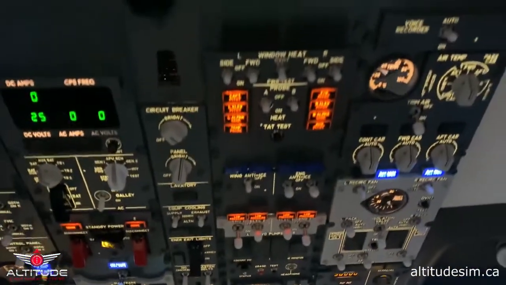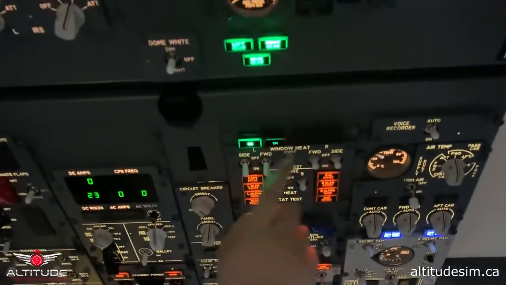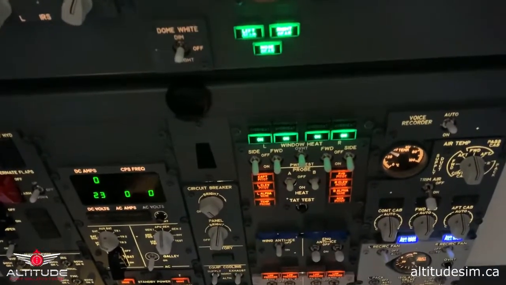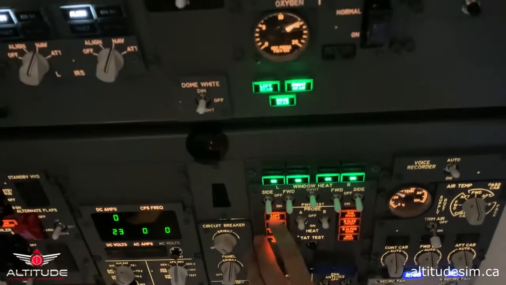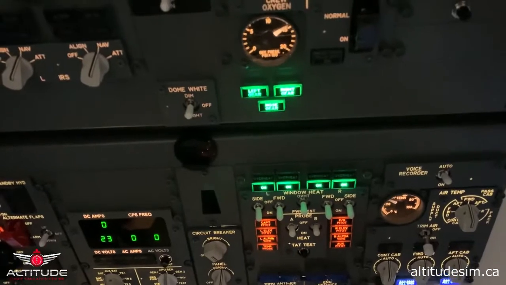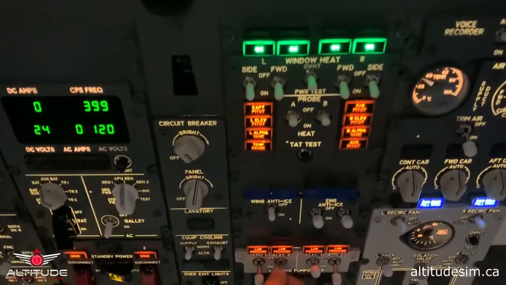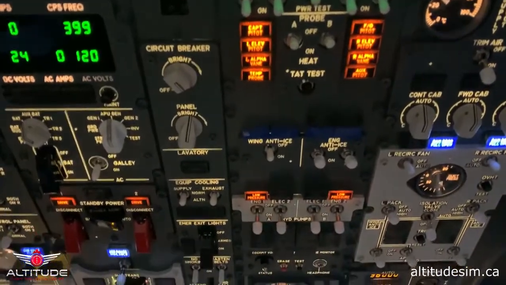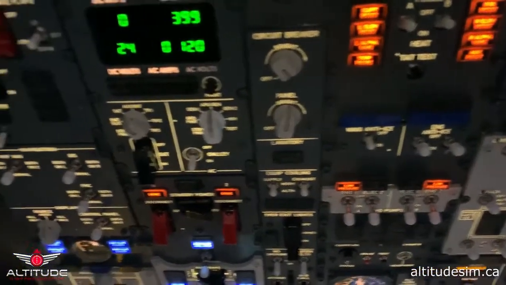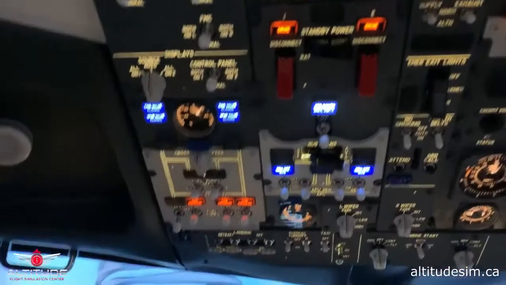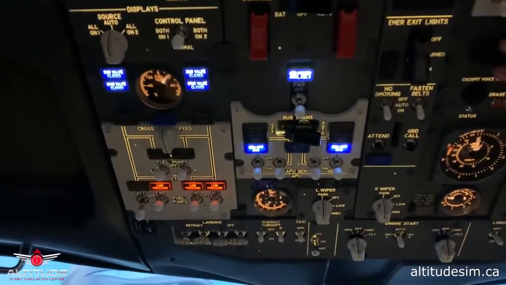Window heat on, left and right. Perfect. Probe heat, you check that is off and we have the yellow lights. Electric hydraulic pumps on, please. Okay, now we have the APU available. Please turn on the APU. Now we are connected to the APU and we can continue with the flow.